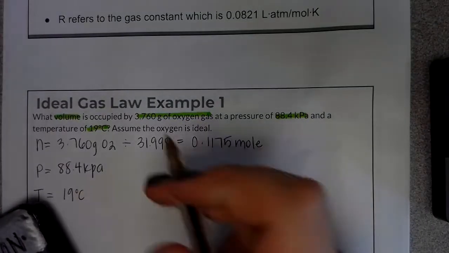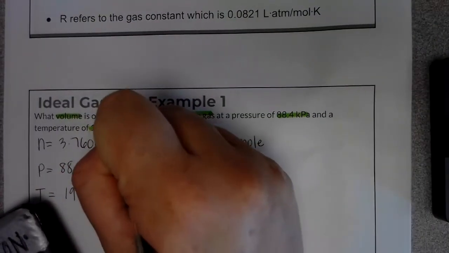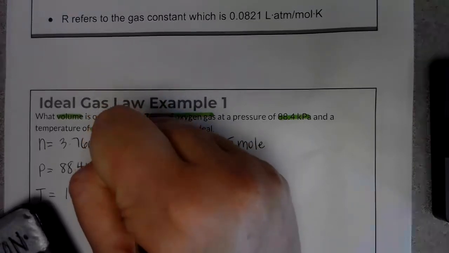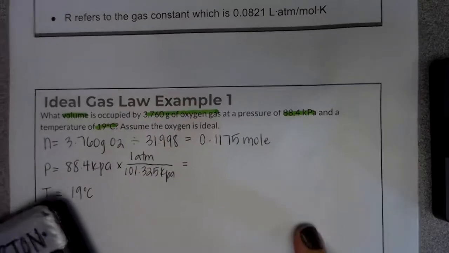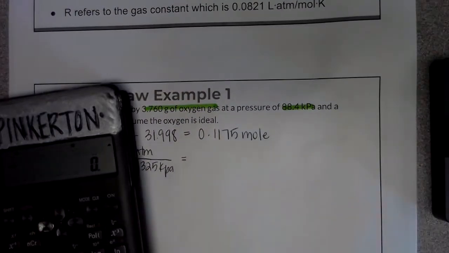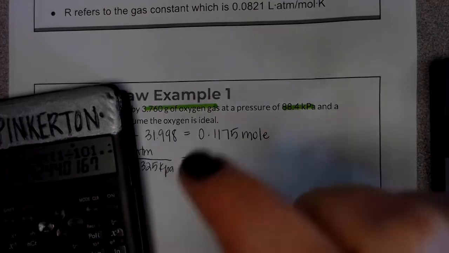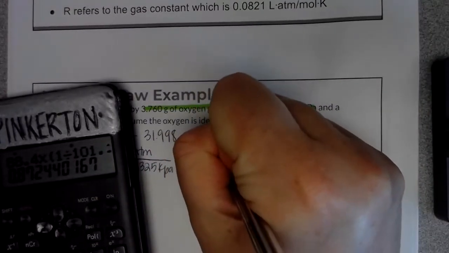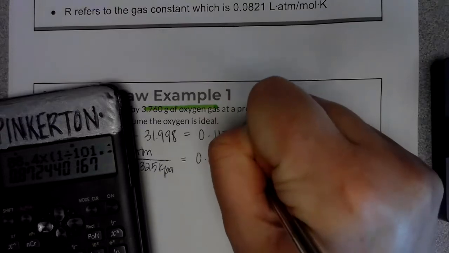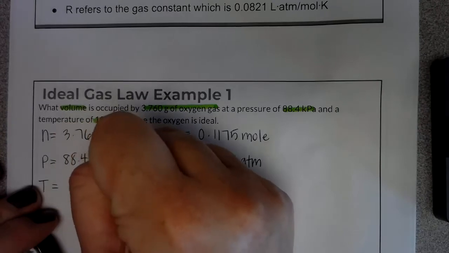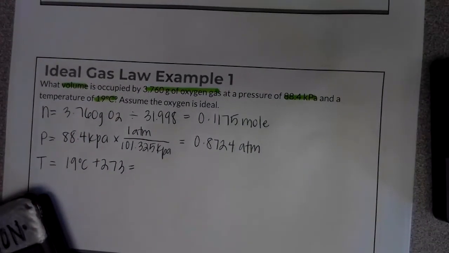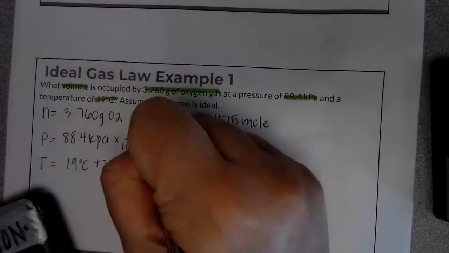All right, for kilopascals, I'm going to multiply by my conversion factor: 1 atmosphere is 101.325 kPa. So 88.4 times 1 divided by 101.325 gives me 0.8724 atmosphere. And then with my temperature, I'm just going to add 273 to get that into Kelvin. So 19 plus 273 gives me 292 K.